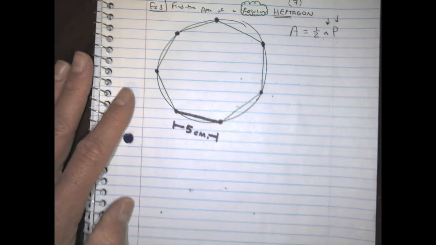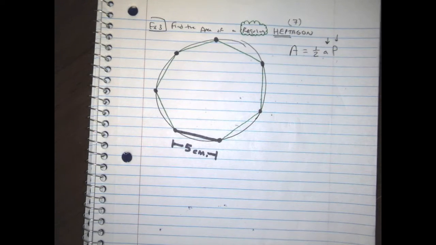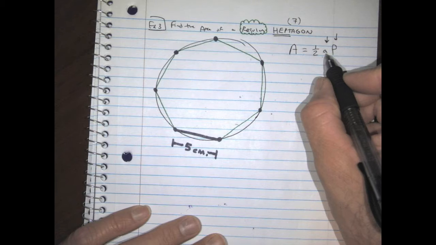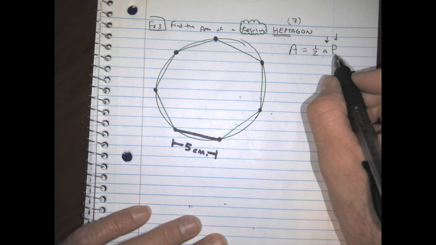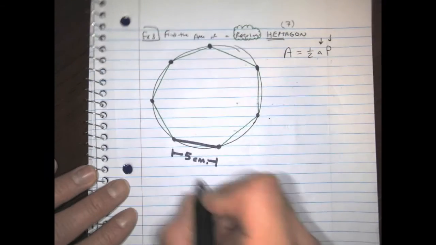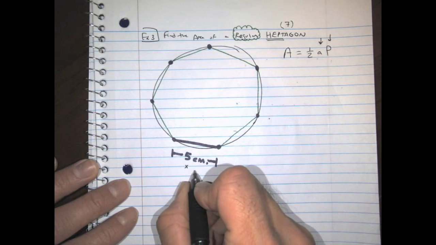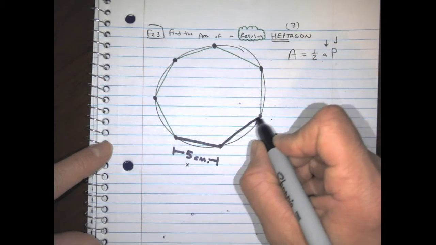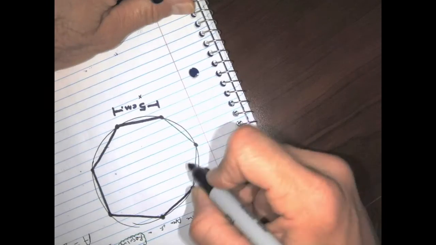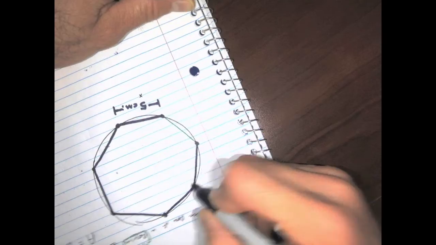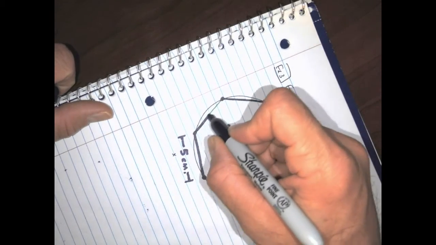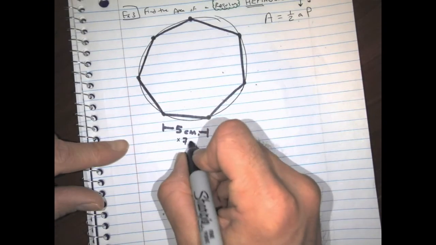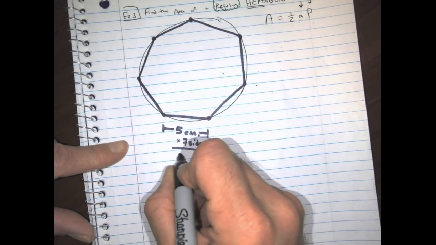This time, let's make it a little tricky. I'm only going to give you a side length, so you don't have the apothem. And we kind of do have the perimeter, because if we take that side length and multiply it by how many sides does this have? 7. So 1, 2, 3, 4, I'm just marking this all out, folks, 5, 6, 7. This is going to be a perimeter of 5 times 7. What is that? 35. 7 sides. So that's going to be 35.